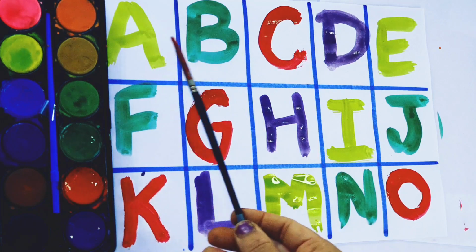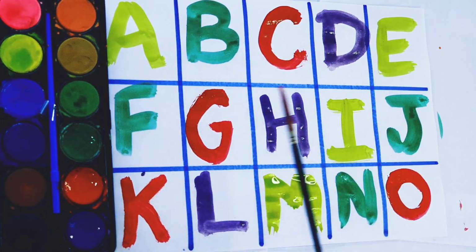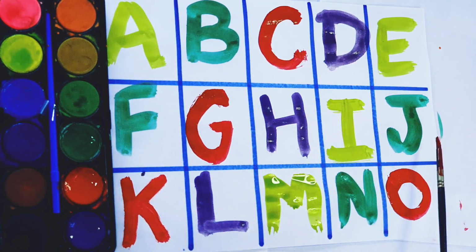We learn A, B, C, D, E, F, G, H, I, J, K, L, M and O.